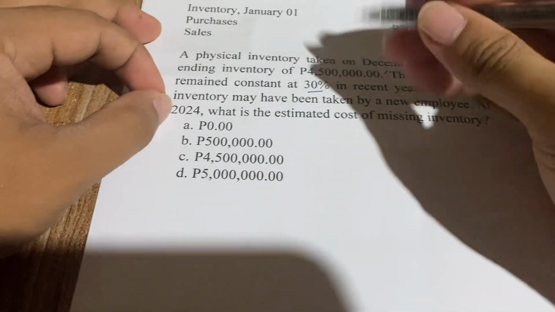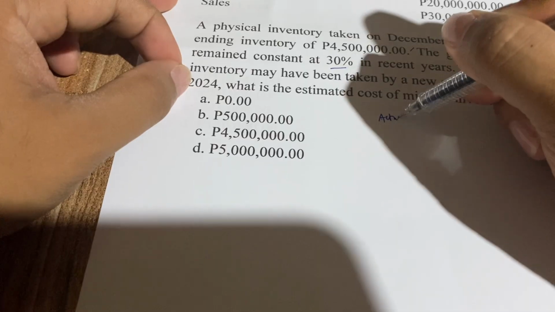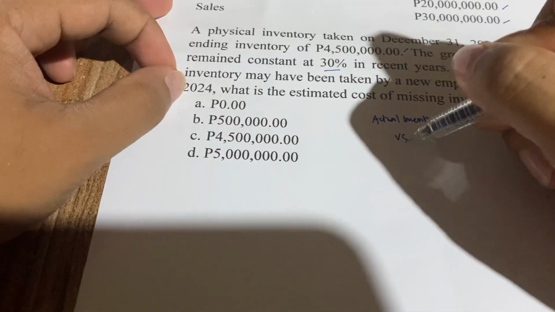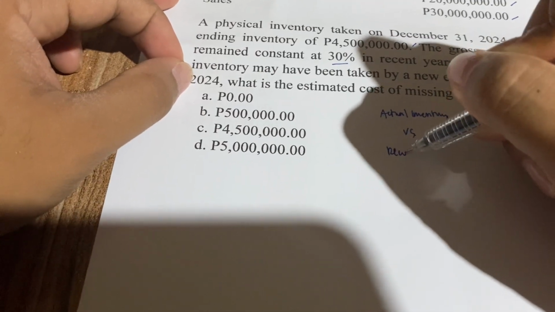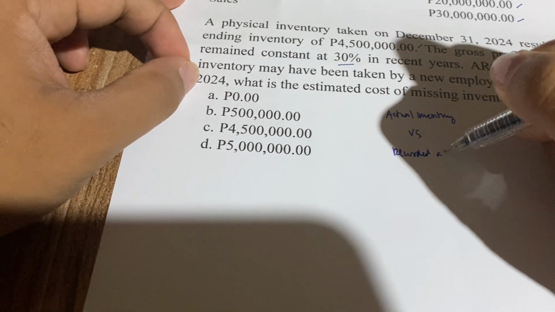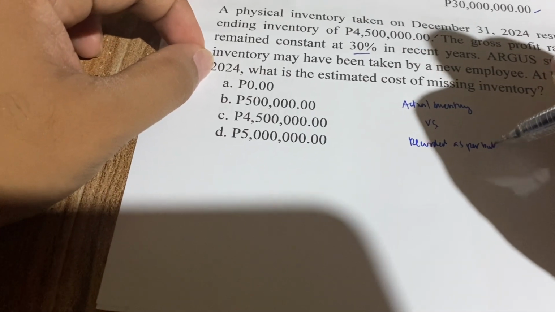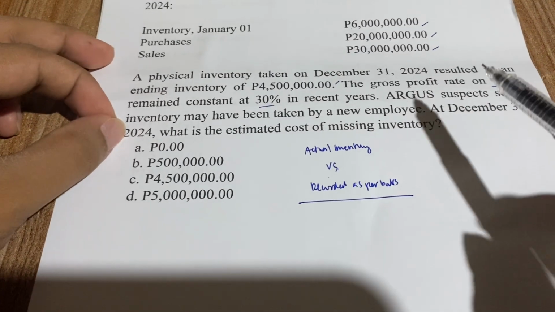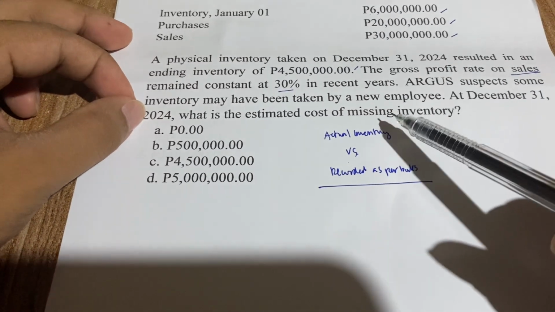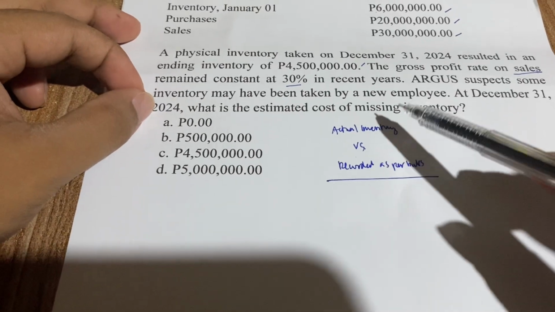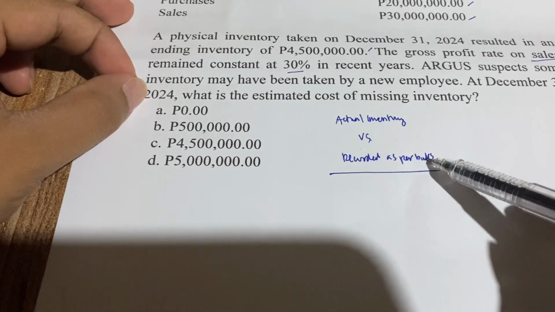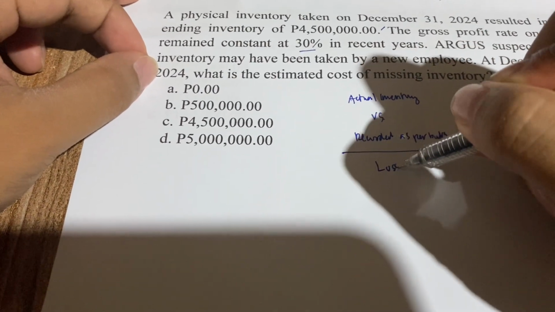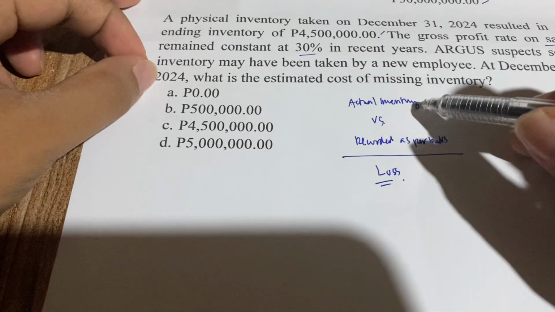So compare mo lang yung actual inventory versus doon sa naka-record sa books. Since nag-suspect ang company na may ninakaw, for sure, mas maliit ang actual inventory compared sa recorded per books. So, obviously, may loss na nangyari. So, compute natin yung actual inventory.